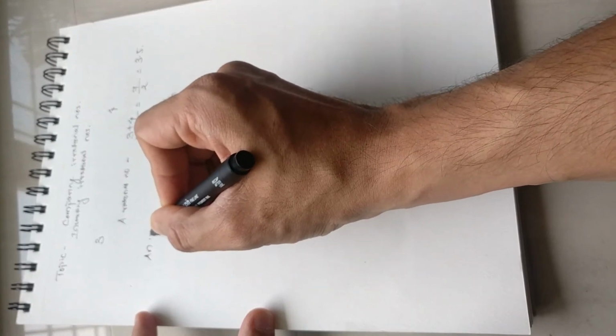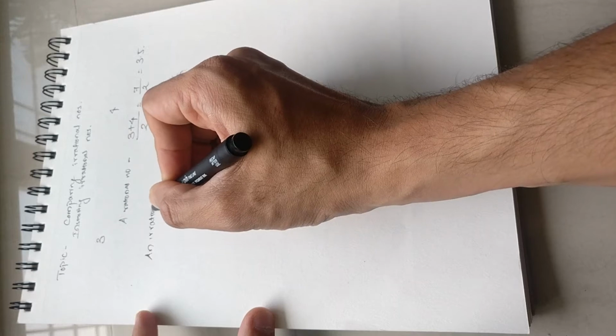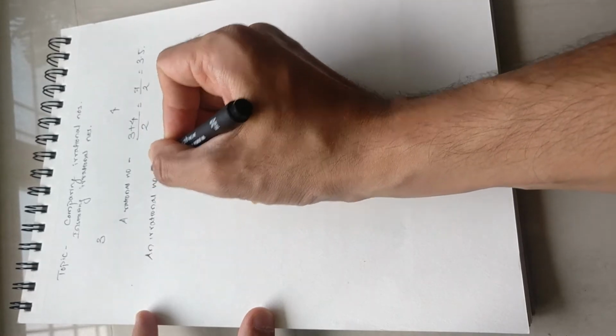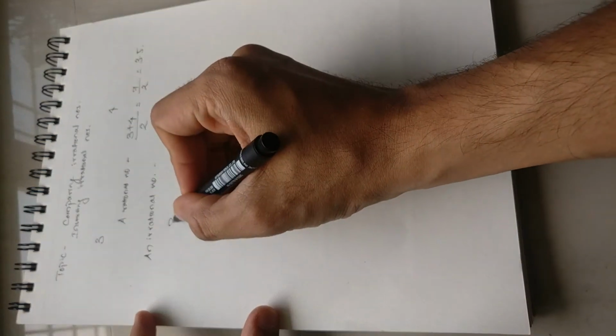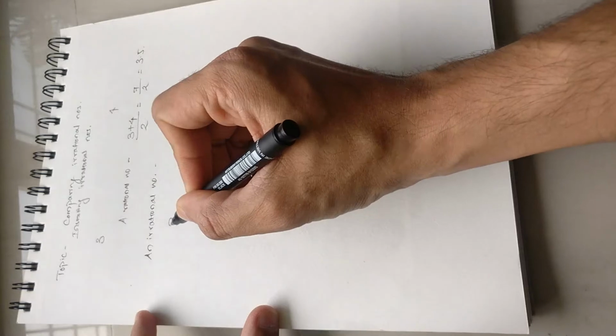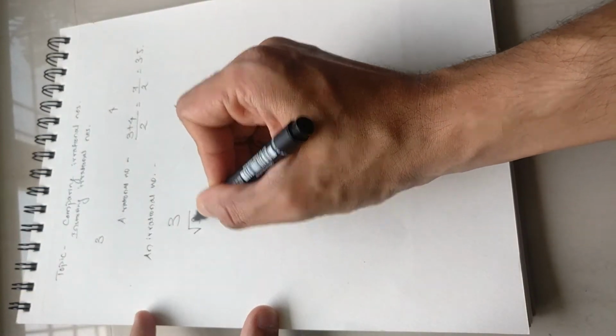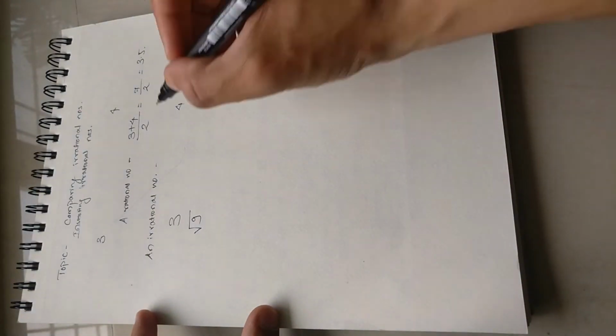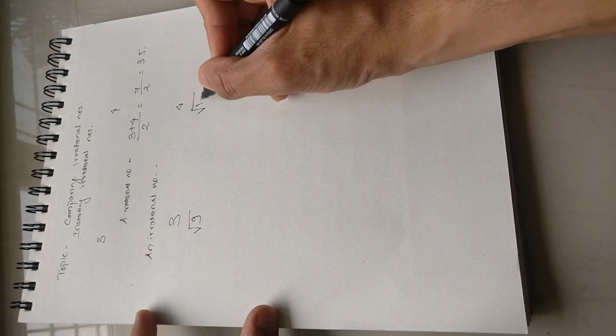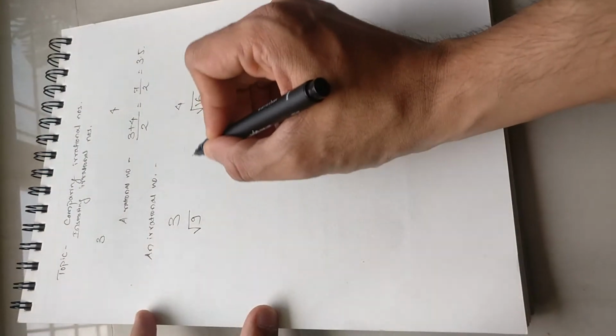An irrational number between 3 and 4. Okay, so an irrational number between 3 and 4. Let's write 3 here, 4 here. Can I write 3 as root 9? Yes. Can I write 4 as root 16? Yes. So now we have to find just one number between root 9 and root 16 which is not a perfect square.